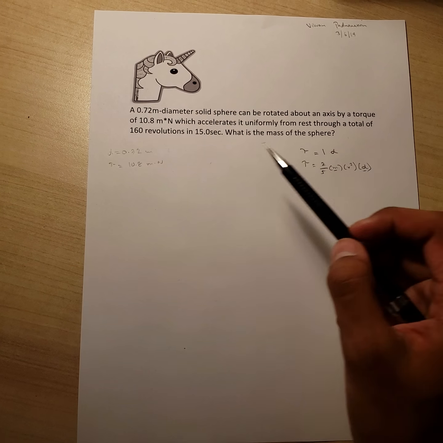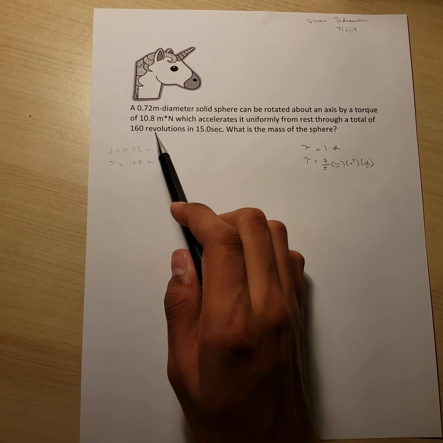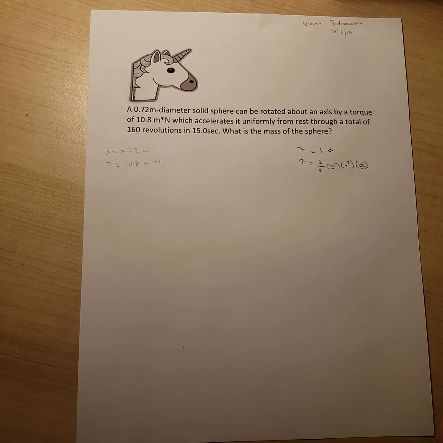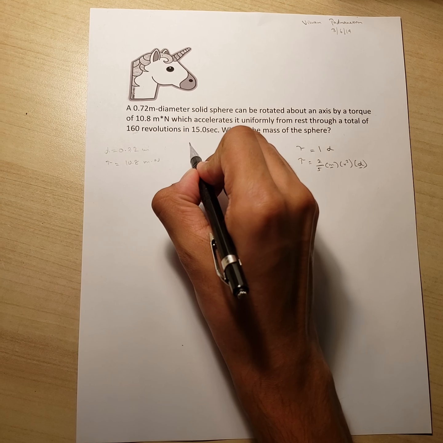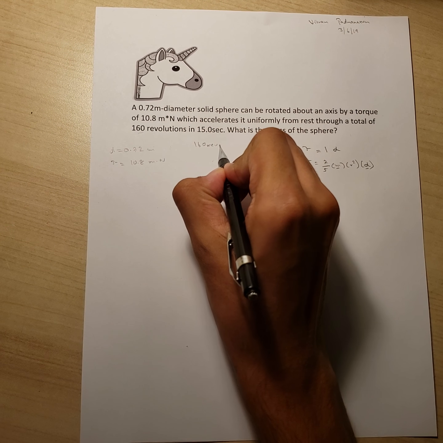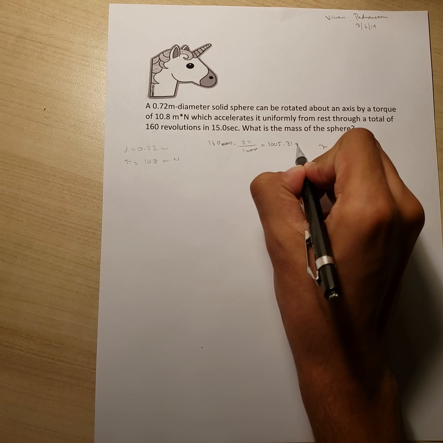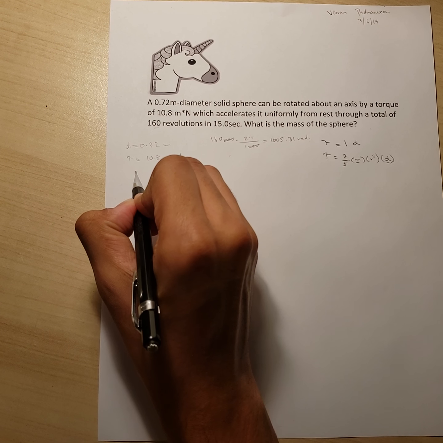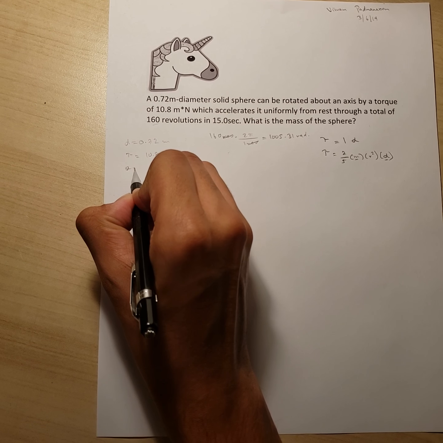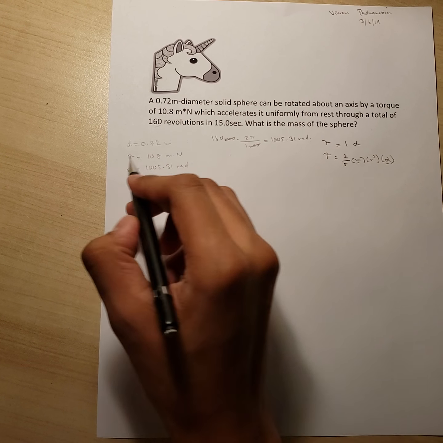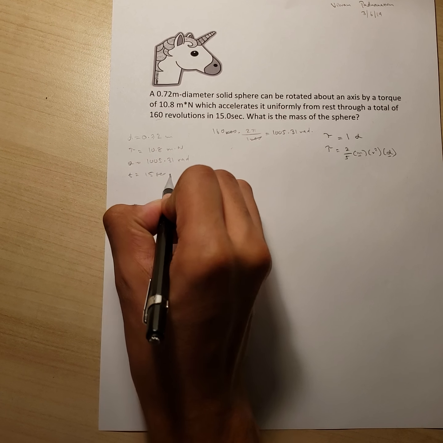And then we know that it rotates 160 revolutions. Now, revolutions is pretty much useless to us in this scenario, so I'm going to go ahead and convert it into radians. So in order to do that, the conversion is 160 revolutions times 2 pi radians over 1 revolution. The revolutions cancel out. We end up getting 1005.31 radians. So the angular displacement is 1005.31 radians, and our time is 15 seconds.